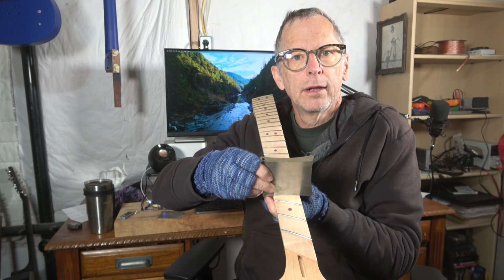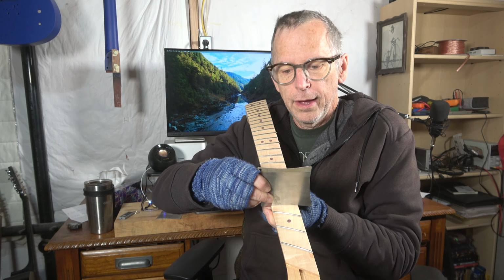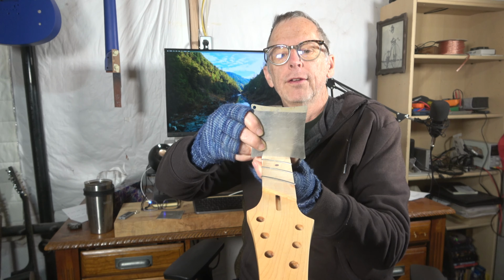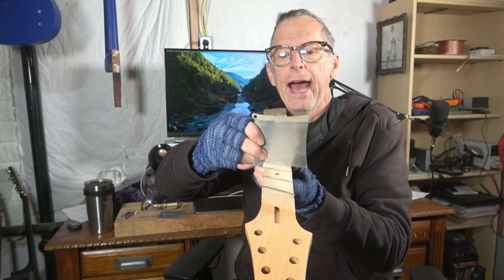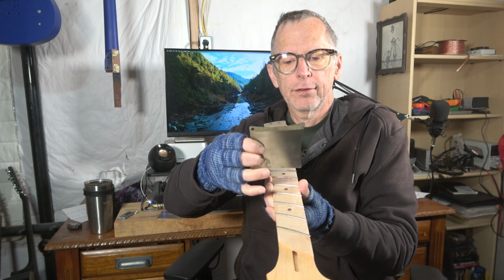Let me kind of demonstrate what I'm talking about. When we measure the radius of the fretboard, we'll use our radius gauges. Typically the way we do this is we place the radius gauge perpendicular to the center line of the guitar neck's fretboard, and we look to see if there are any gaps between the radius gauge and the fretboard.